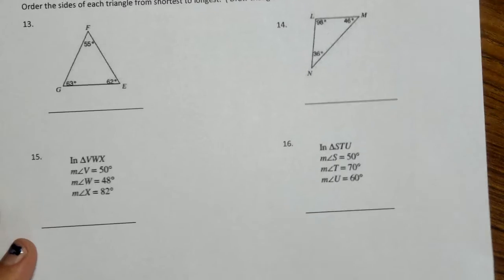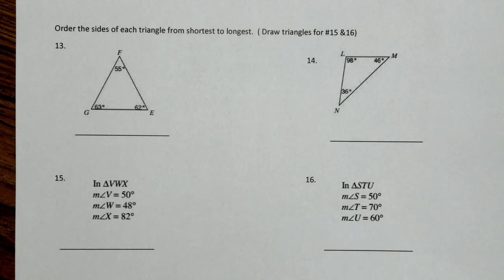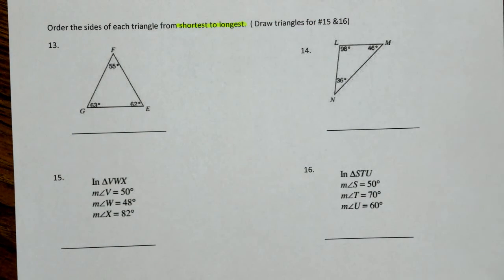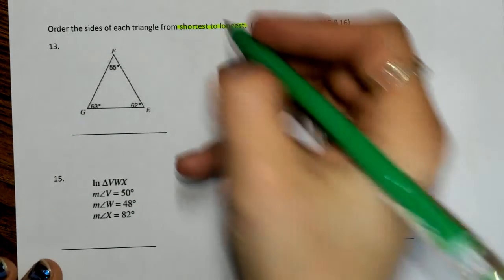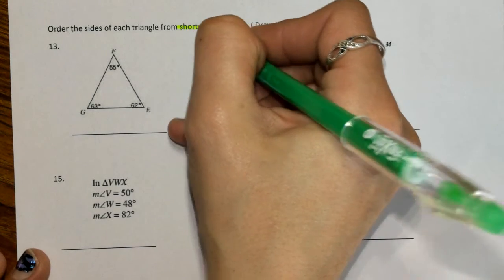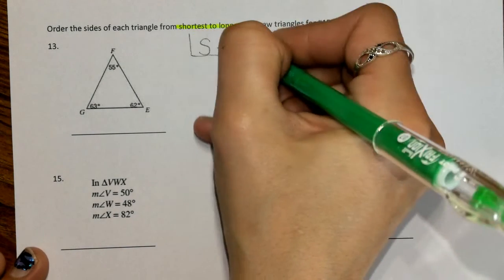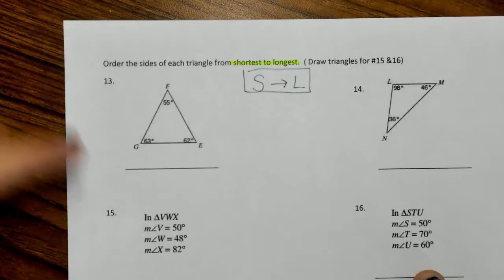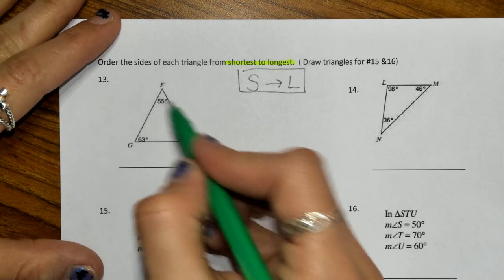Then on the other side, we're now looking at angles, and we want angles shortest to longest. Or sorry, look at sides, sorry. And so we want shortest to longest. So we're going the opposite direction now. And for number 15, 16, you'll do the same thing. You'll draw and you'll label your angles. Here, I'm going to take a look at number 13.